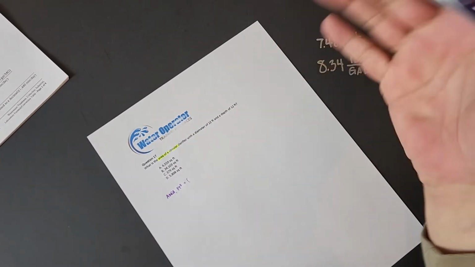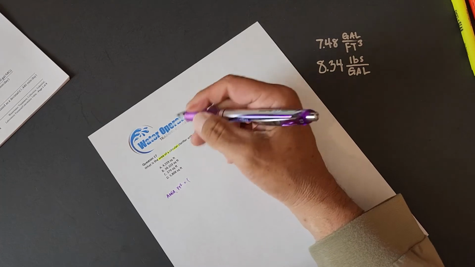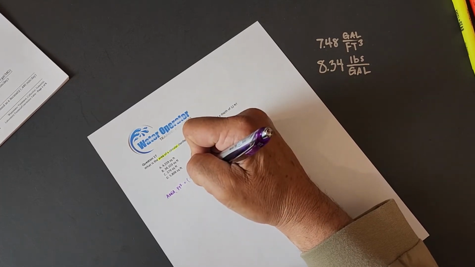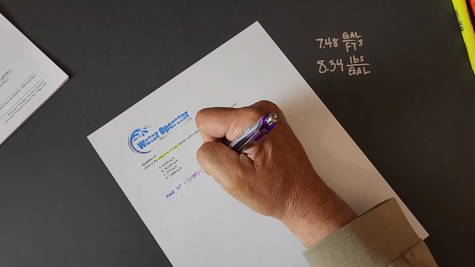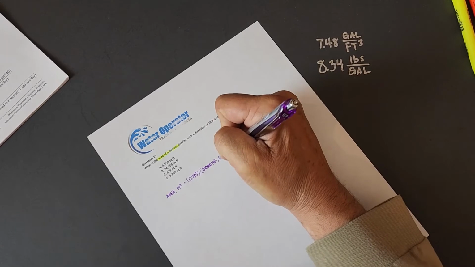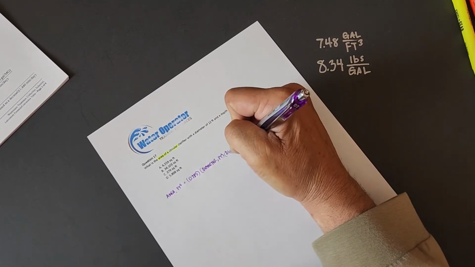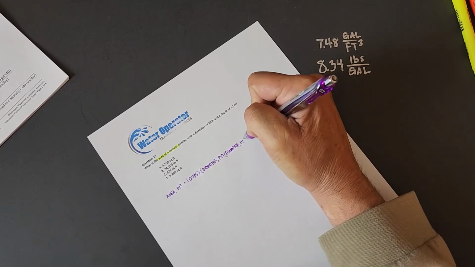This is a big round cylindrical object. So we want 0.785. We're going to multiply that by the diameter in feet and multiply it by the diameter in feet again.